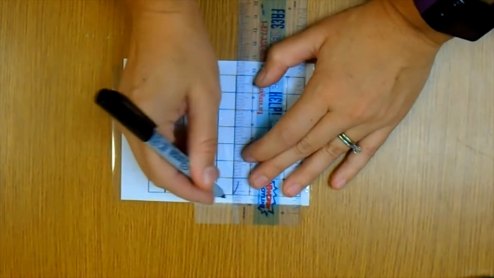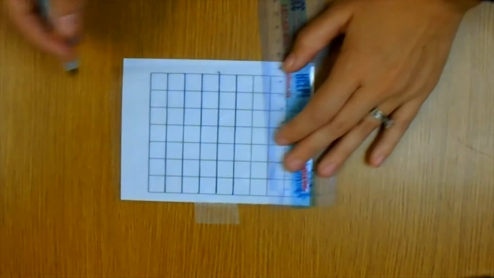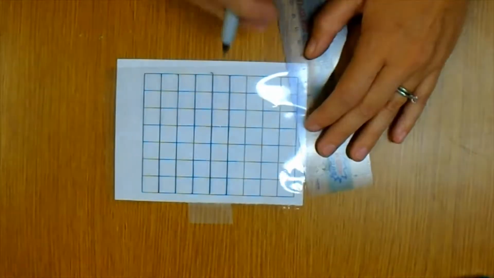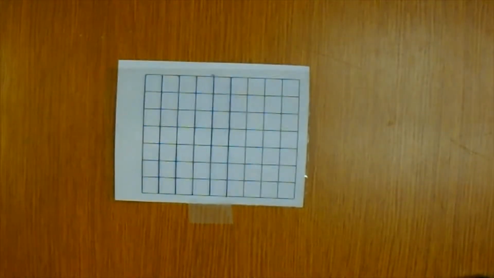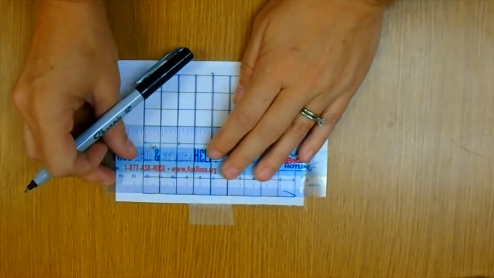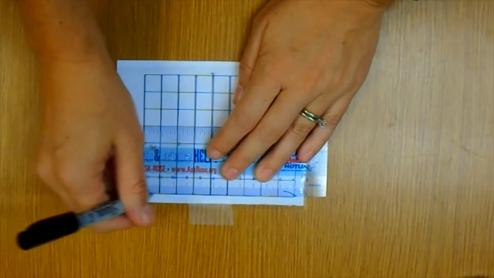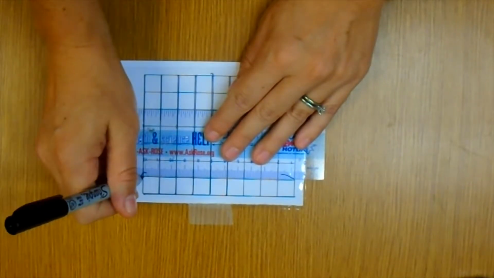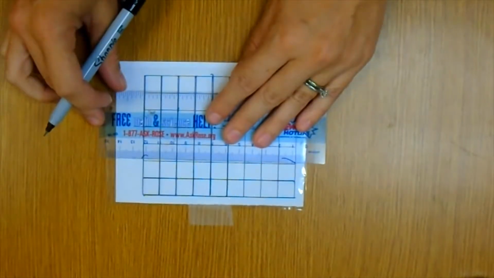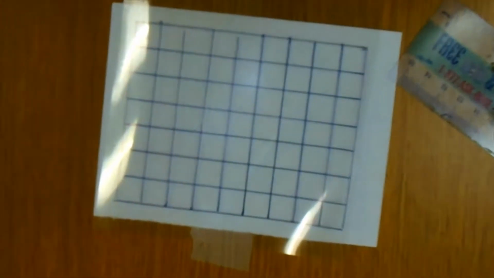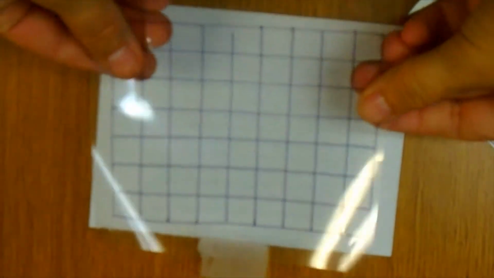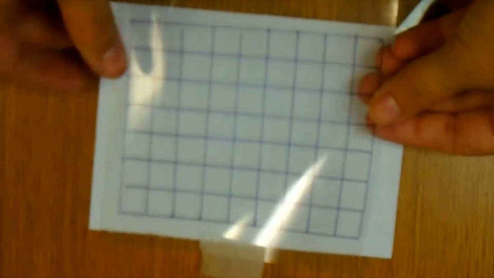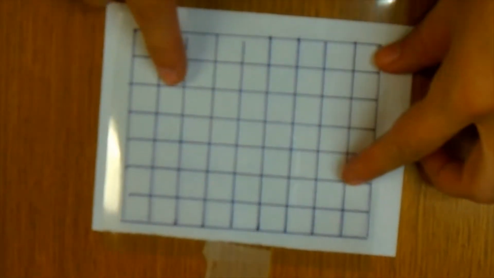So you'll trace all the Sharpie lines going across in one direction, and then you're going to trace all the Sharpie lines going across in the other direction. And again, I'm moving my ruler away from the fresh Sharpie that I just put down. Okay, when you finish, you will have 7 boxes in one direction and 9 boxes in the other direction.